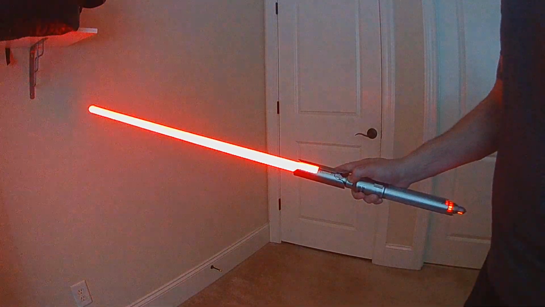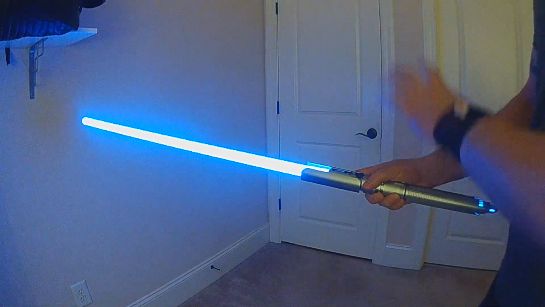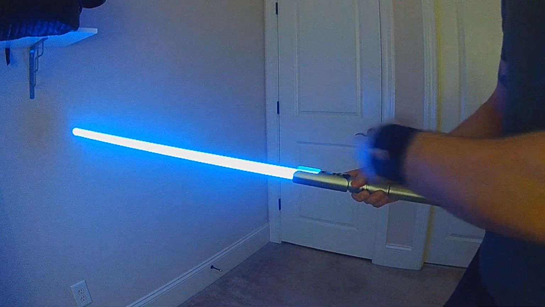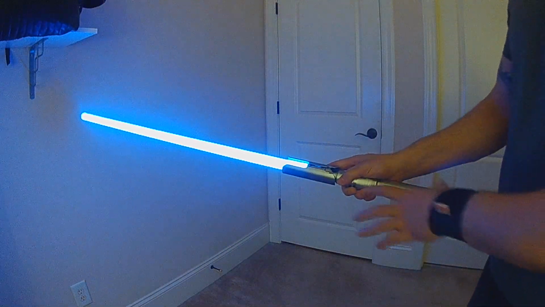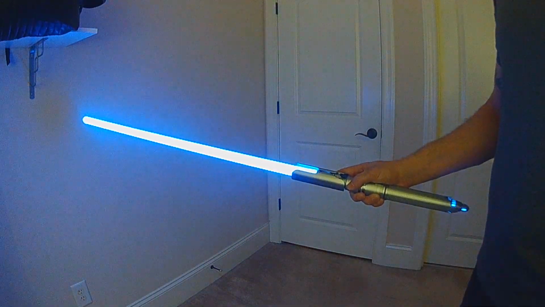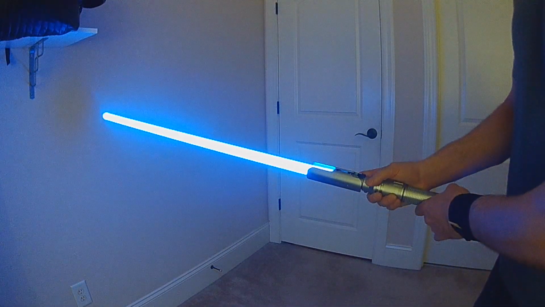So now I'll go back to blue. And I'm back around to blue. And I only put the 9 presets on this saber. If you had 15 presets or whatever, it would go through all of them. I purposely built this saber and I wanted these effects to be as close to the game as I could. So I only put the 9 on here with the 9 fonts and the 9 colors.